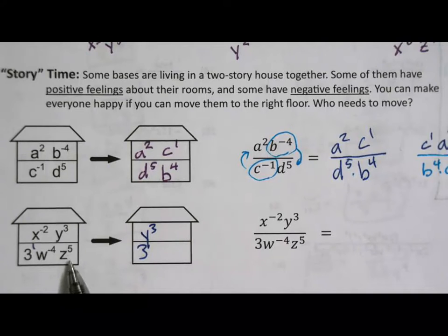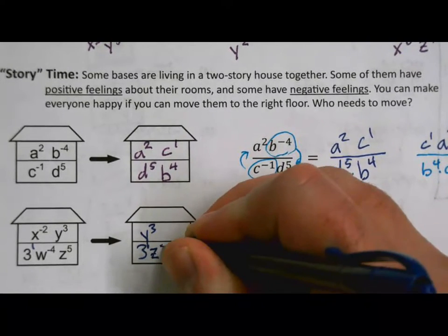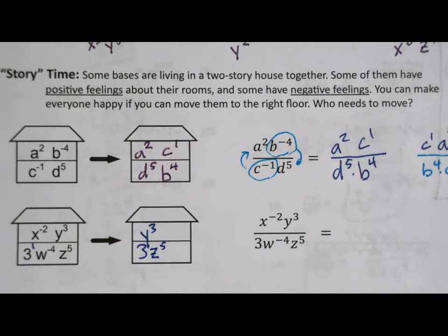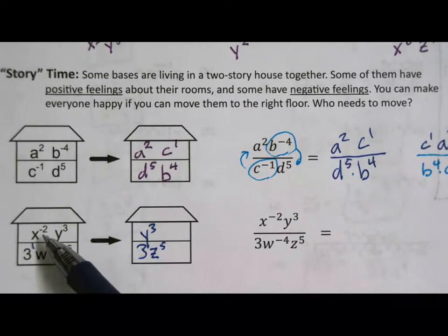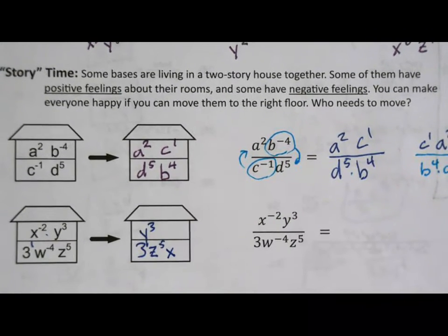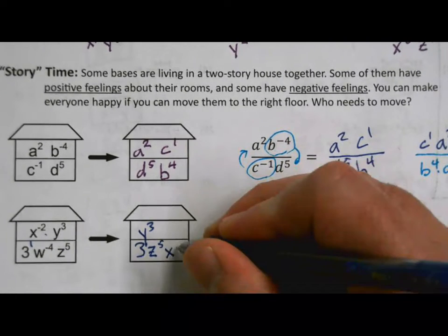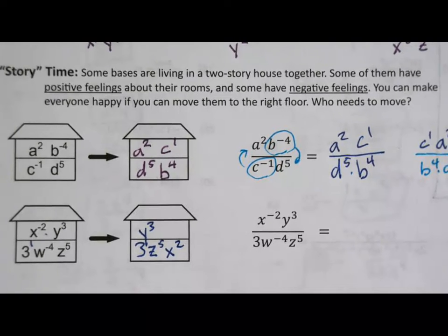This z is happy being downstairs, right? Because it's got a positive exponent. So we'll keep that z where it is. Now the x was not happy upstairs, but we can make it happy. We just move it downstairs. And what's going to happen to that 2? It's not going to be a negative anymore because it's not negative attitude. Now it's got a positive attitude because it's in its happy spot.